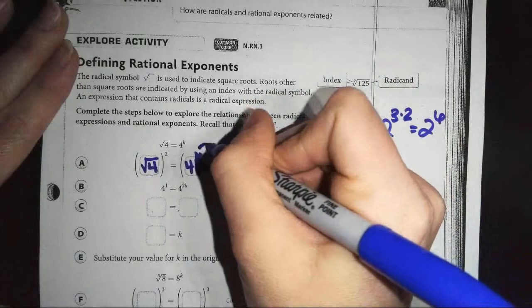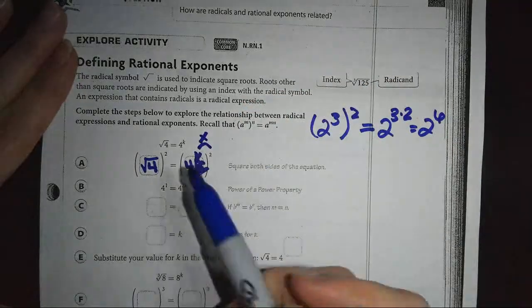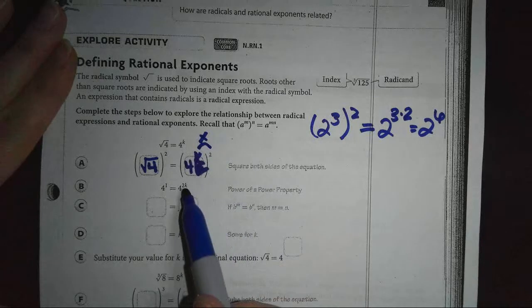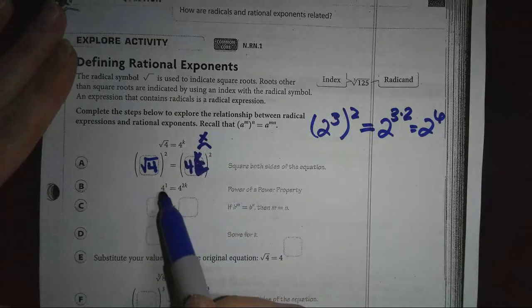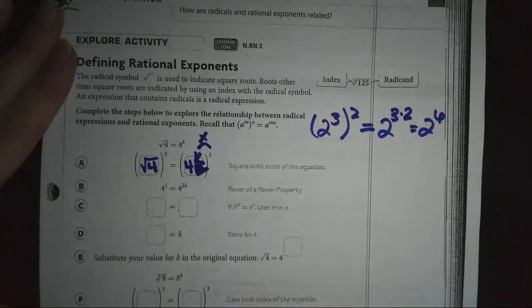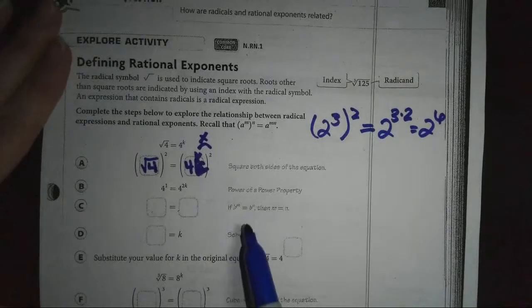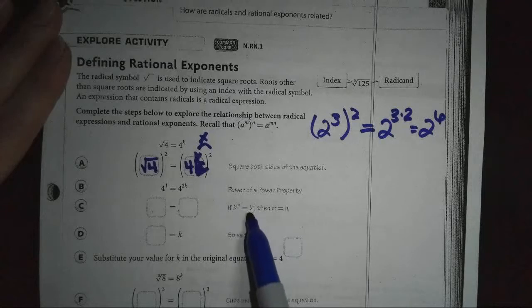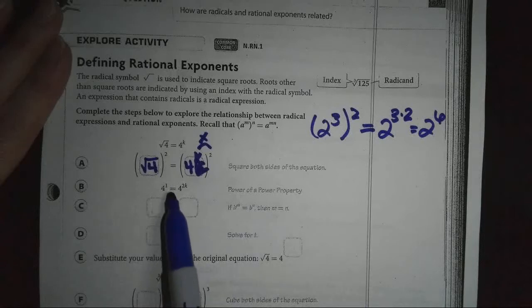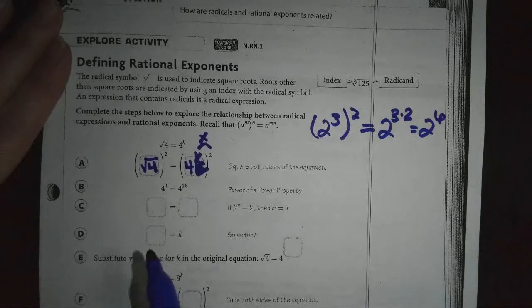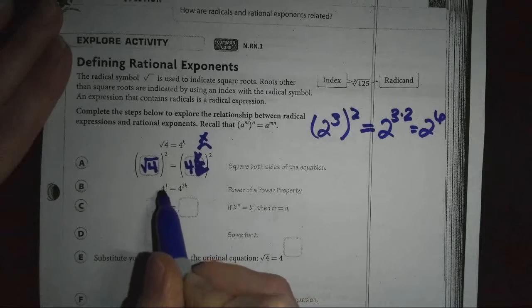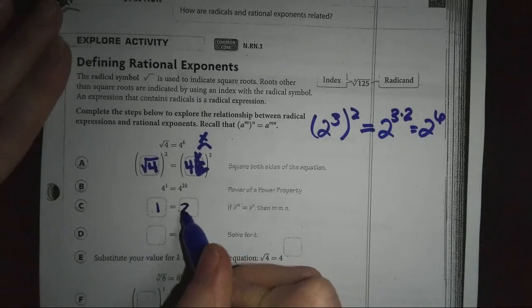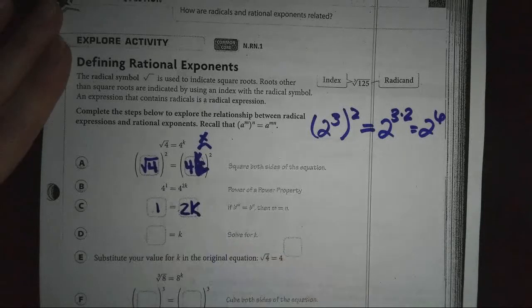So in that case, I'm going to multiply those two exponents. K times 2 is 2k. So I have 4 to the first power equals 4 to the 2k power. Now this rule right here tells me that if I have the same base on both sides of the equal sign, then that means my exponents have to be equal also. So 4 to the first power equals 4 to the 2k power means that 1, my power on this side, has to be equal to 2k, which is my power on the right side there.